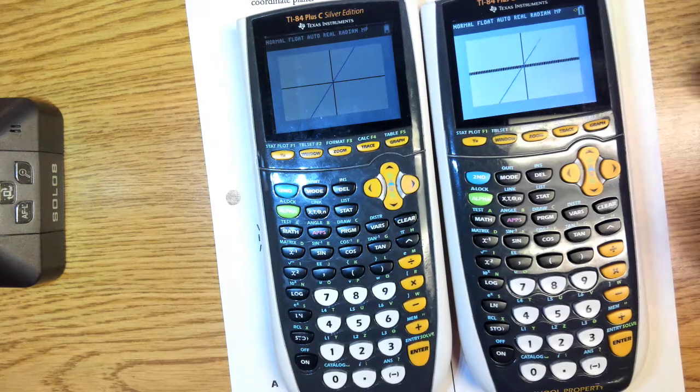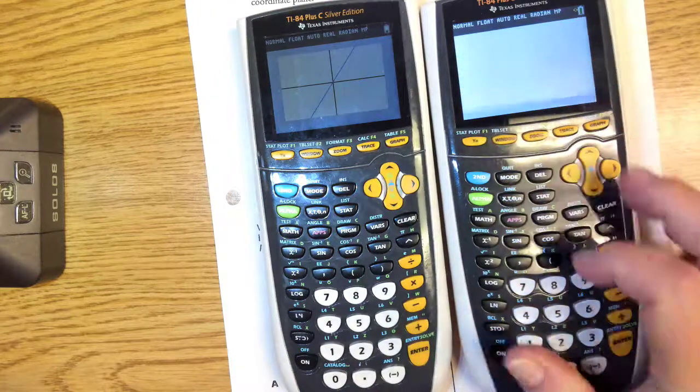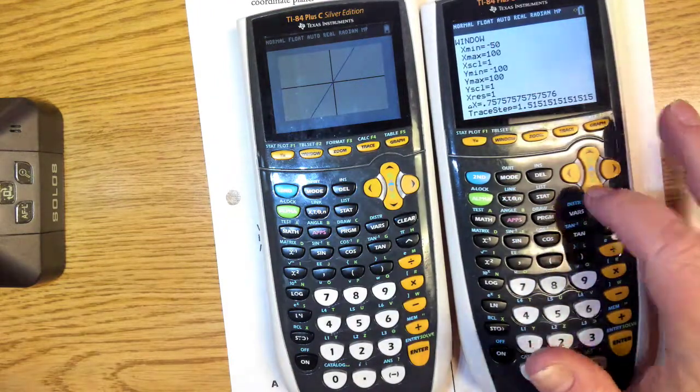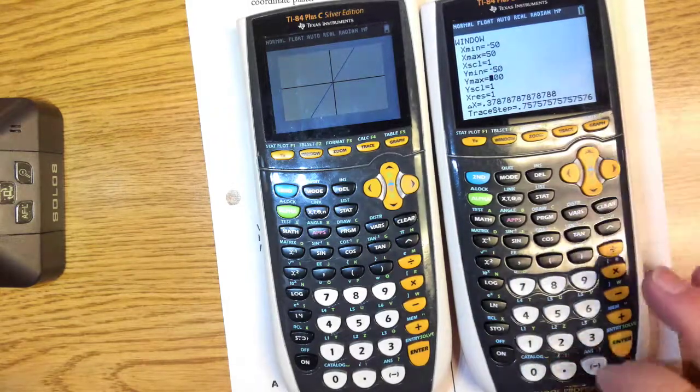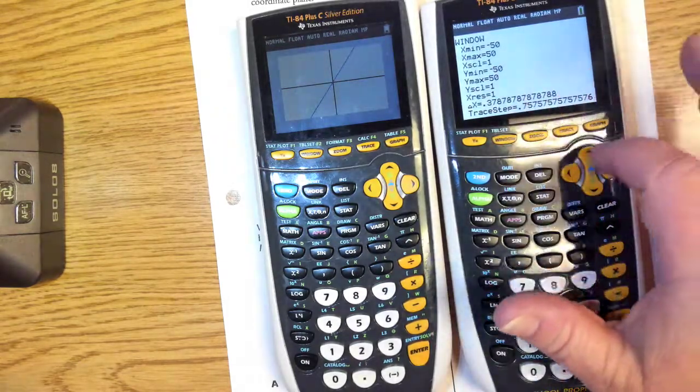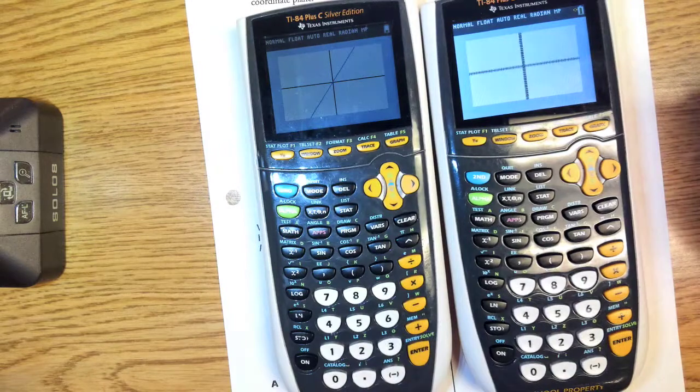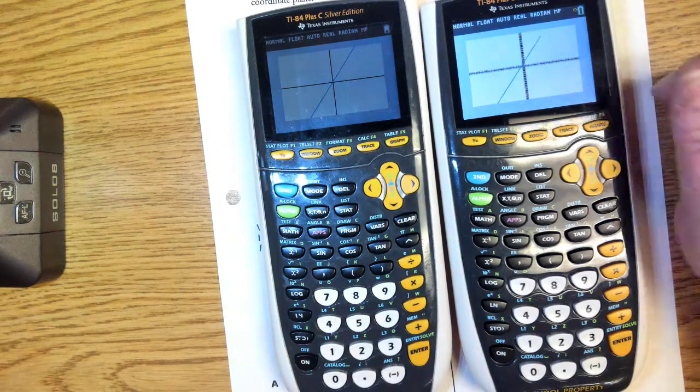See, it comes in, it looks like it's in the origin, and it's not. It's got to be 10 and 10.